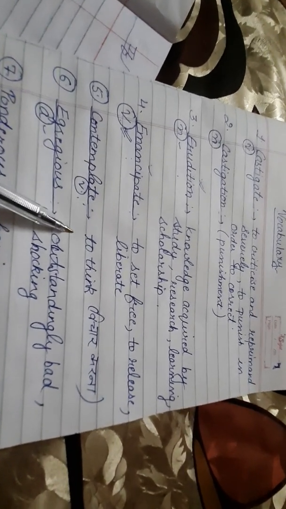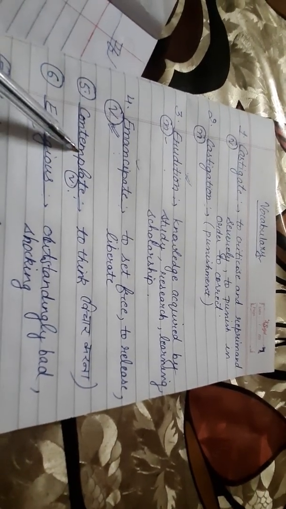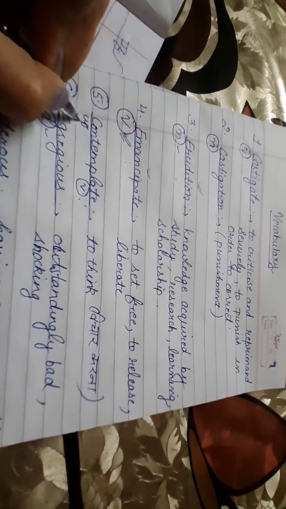The word contemplate means to think, to think seriously and deeply on any topic, on any article we are reading. It can be anything on which we are thinking deeply. In Hindi we can say चिंतन करना किसी चीज़ का गंभीरता से, to contemplate, and you also use upon with it.